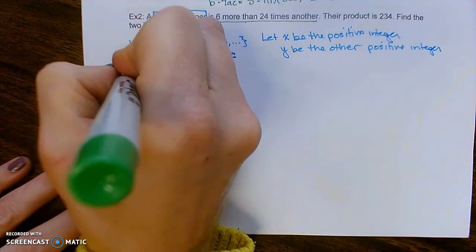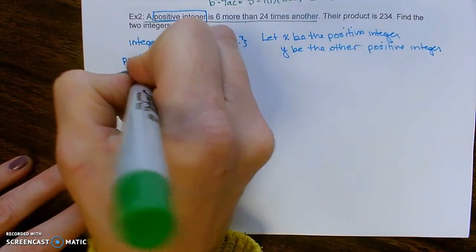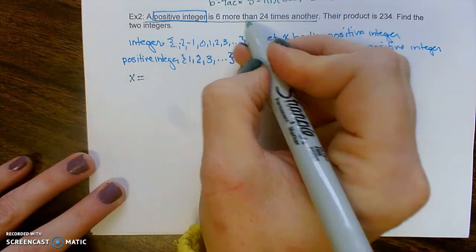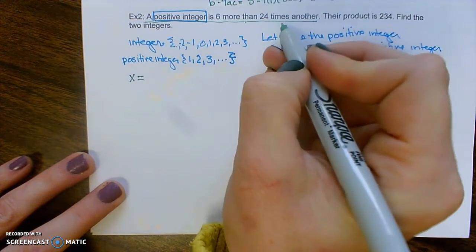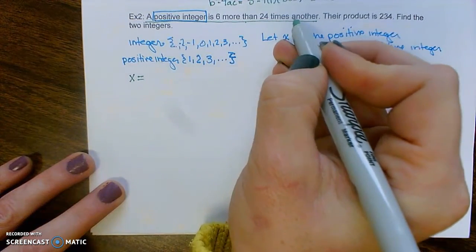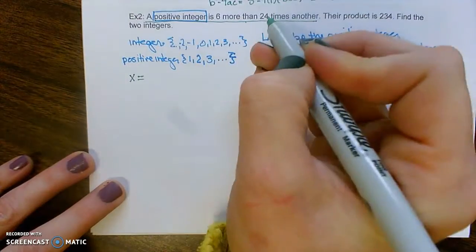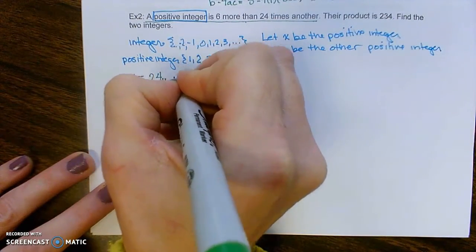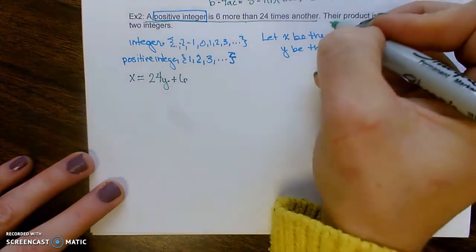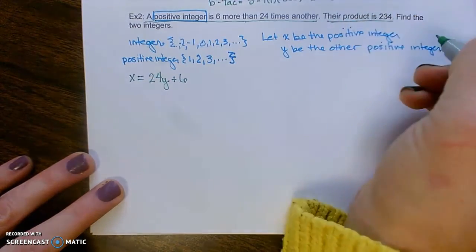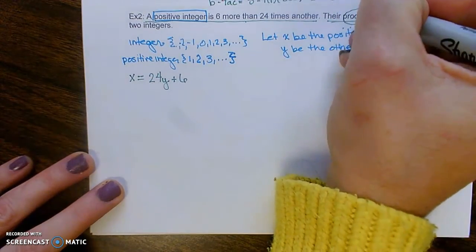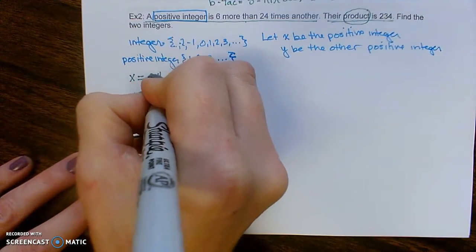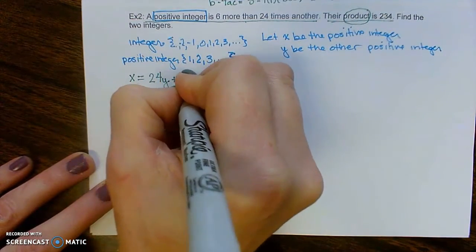So a positive integer, let's say the x, is, the word is can be thought of as the equal symbol. It's 6 more than 24 times the other. So let's do 24 times the other number and then add 6 to that. So I'll say it's 24y plus 6. All right, this other piece of information, their product is 234. The word product means you multiply. So x times y equals 234.